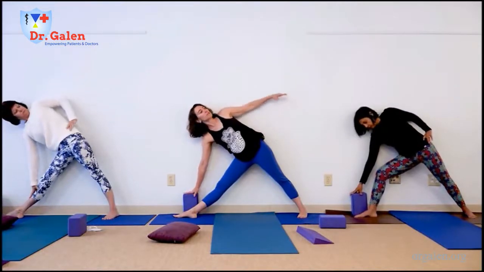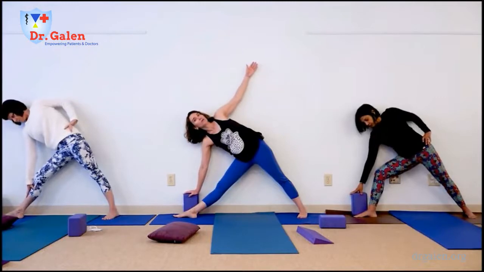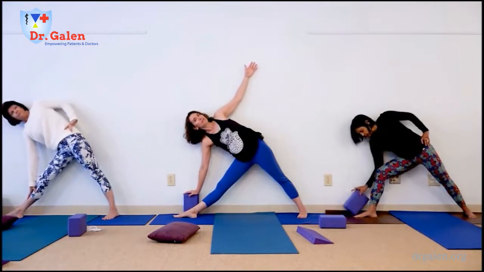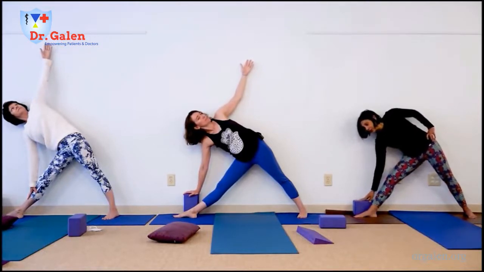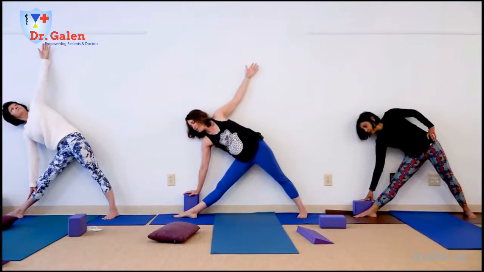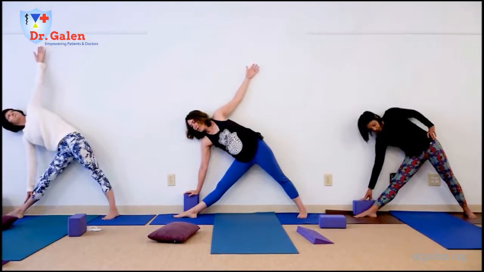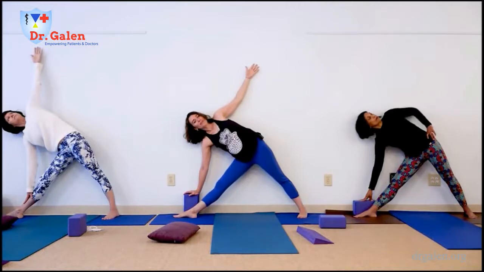If you'd like to extend that arm up overhead or something akin to that, if that's available to you, that's fine too. And again, find the positioning of the head that feels good for you. So you can gaze up toward the ceiling, straight ahead, or even down toward the floor if that feels better for your neck. Make sure that you're breathing. Notice if your front knee is locked.